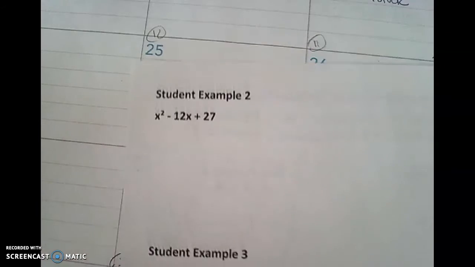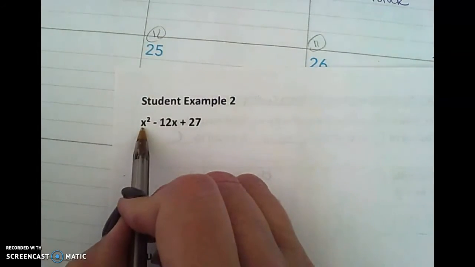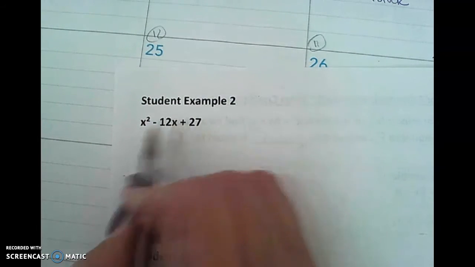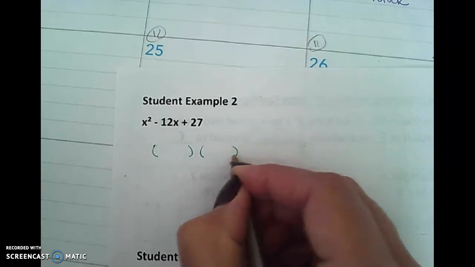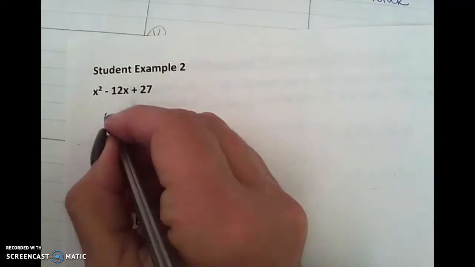Let's look at student example 2. There's no first term coefficient. Okay, they do not all have an x, so there's no GCF here. Nothing to factor out. You always need to look at that because there may be GCFs thrown in as well. All right, we split our x's up.